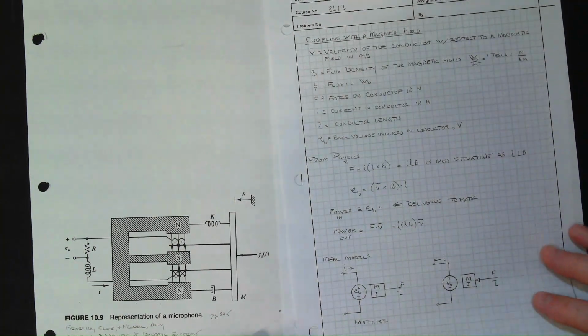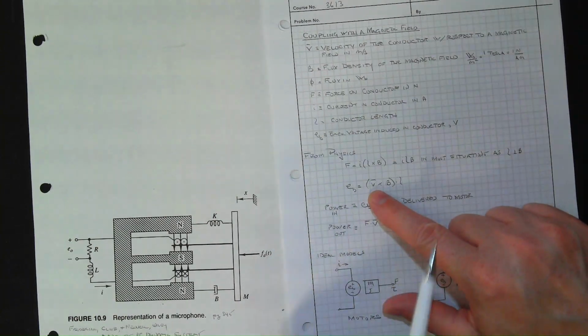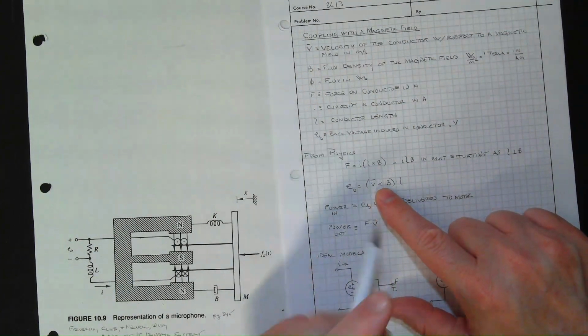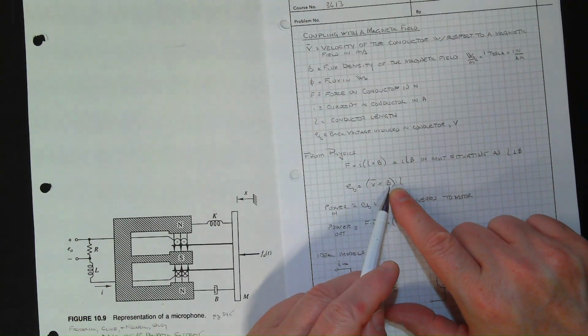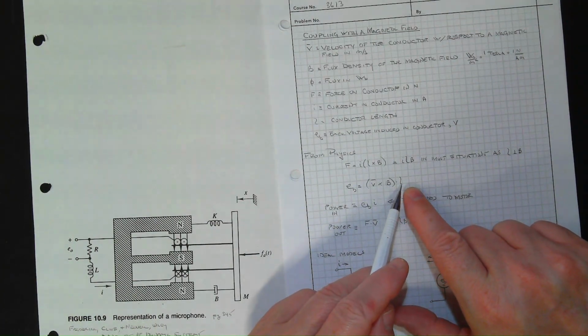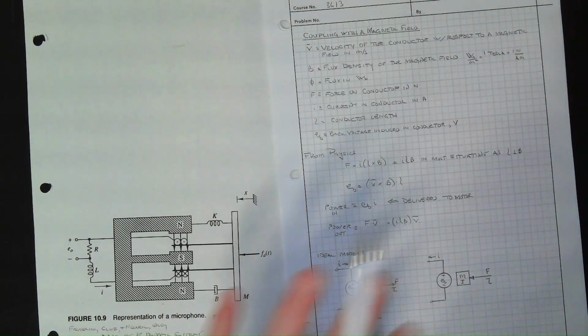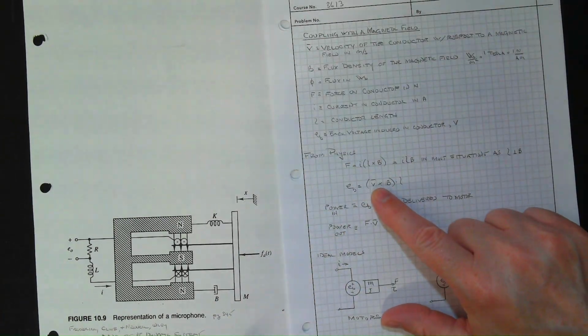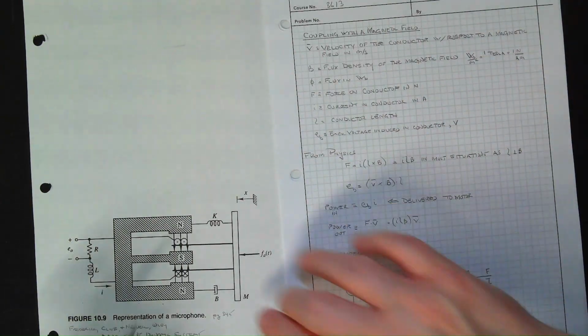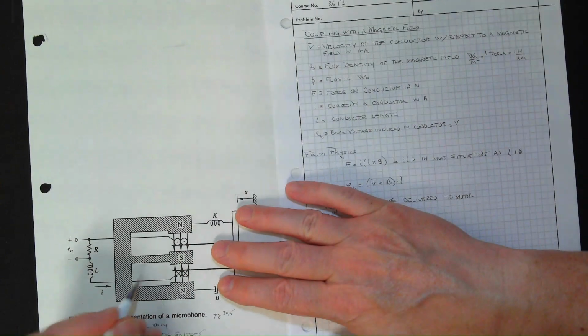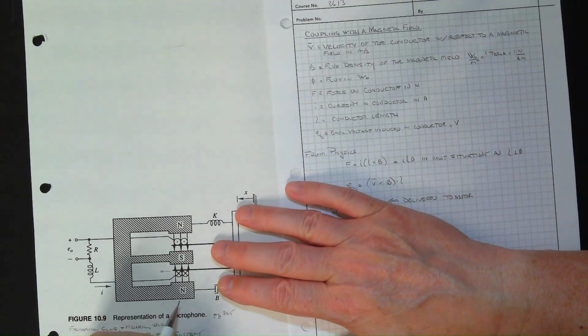Okay, just checking I have everything. Now notice here's the back voltage. It's the velocity of the conductor cross the magnetic flux times the length of conductor. Okay, we already know how to do the length of conductor, but let's look at the velocity cross B. So the velocity, you push against this, the velocity is going in here. Okay, and now here's B going across this way.